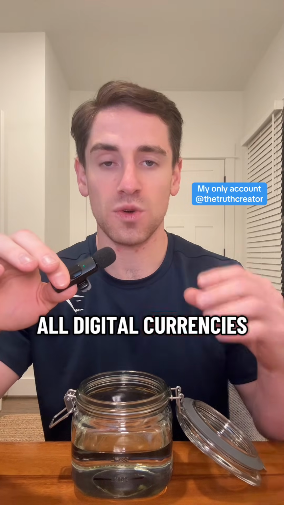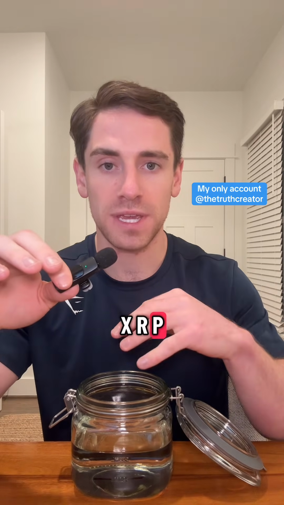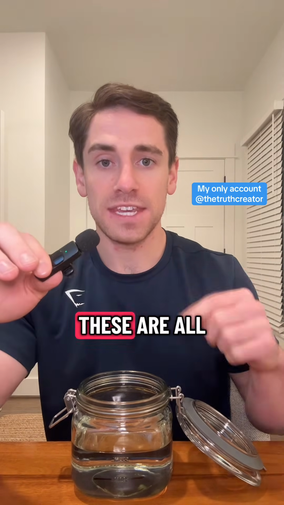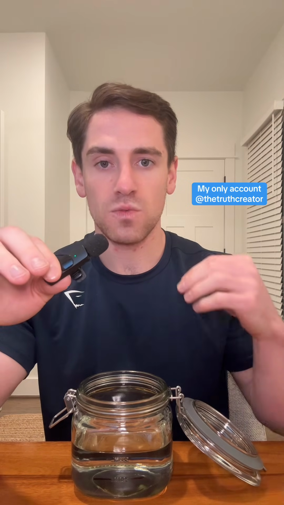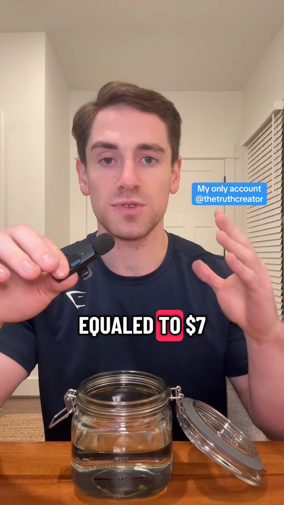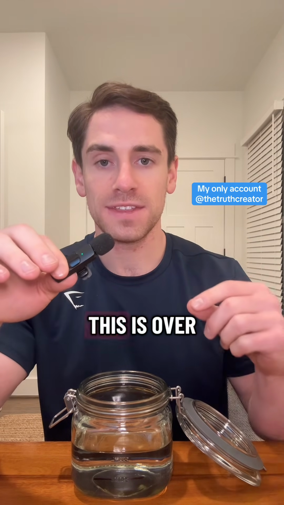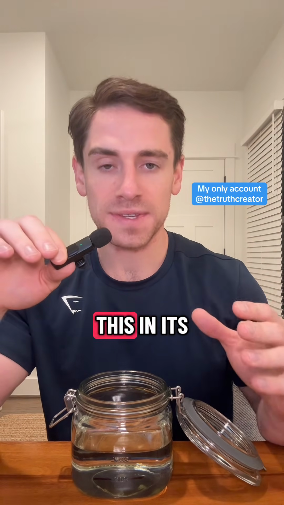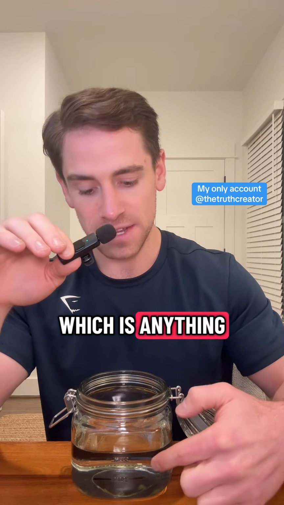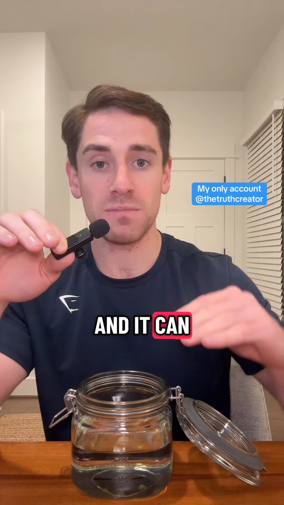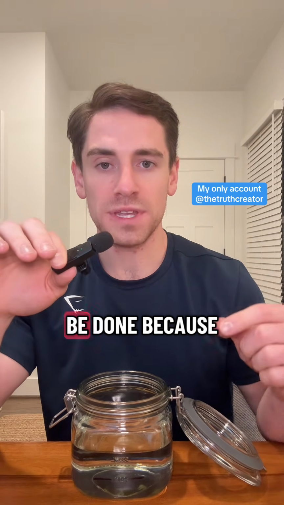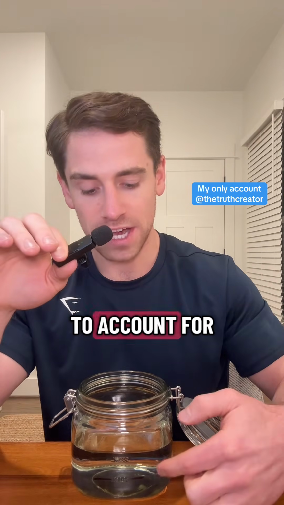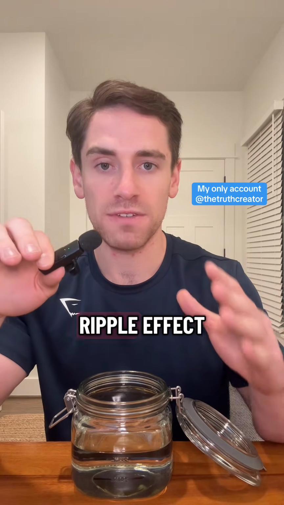All digital currencies or anything of value will use XRP to transact into any currency or any value that is needed. These are all daily transactions, which in 2023 equaled $7 trillion per day. This is over $2 quadrillion in a year. And XRP will reflect this in its price in real time, which is anything above this Sharpie line, and it can be more and it can be less. And this will be done because since every currency is connected to XRP, it will need to account for this buffer to minimize the ripple effect.